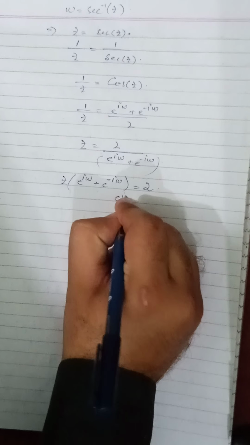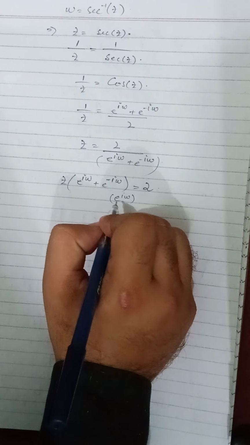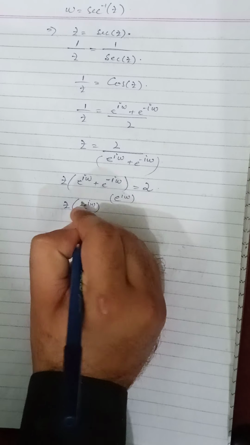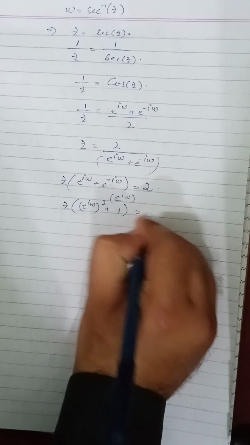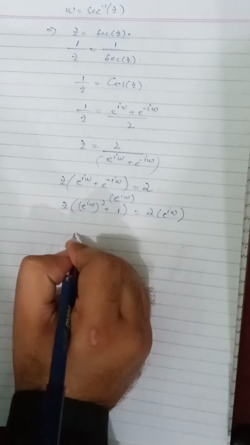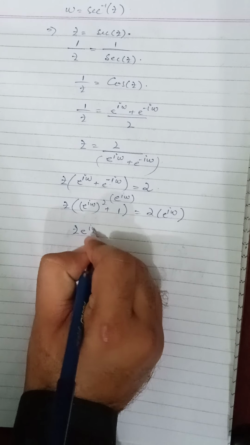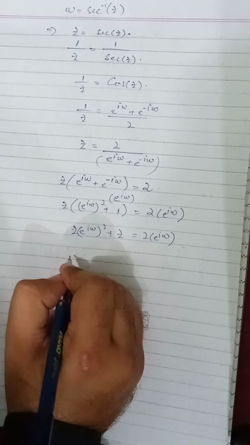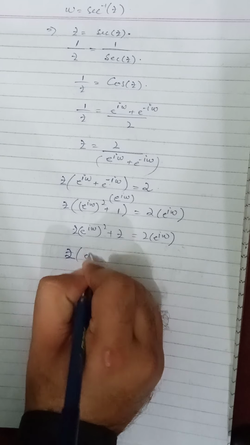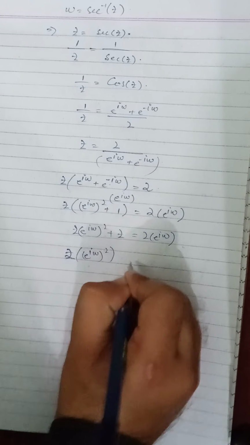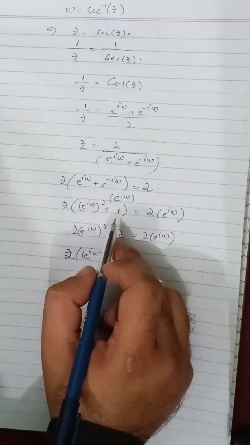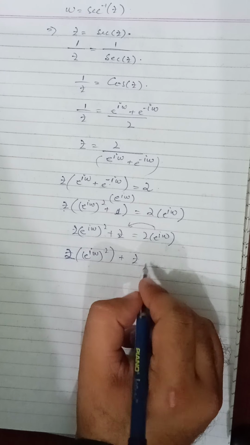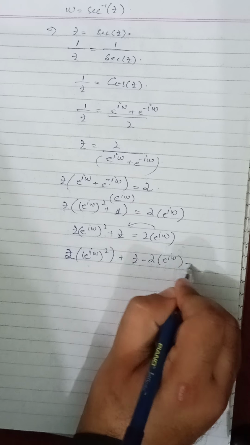Now multiplying e power iota omega on both sides of this equation, it will be z into e power iota omega whole square plus 1 is equal to 2 into e power iota omega. Then z into e power iota omega whole square plus z, if I multiply this 1 with this z, it is z, and if I shift this to this side, then it will be minus 2 into e power iota omega equal to 0.